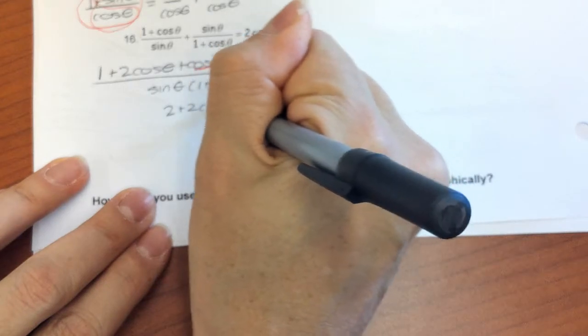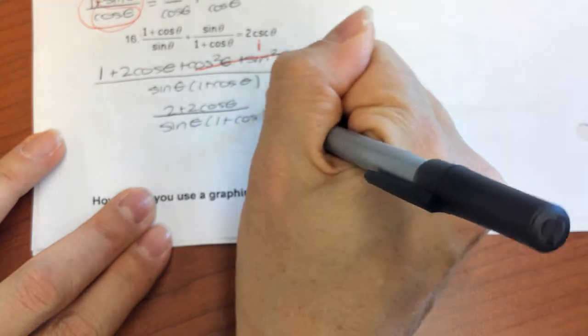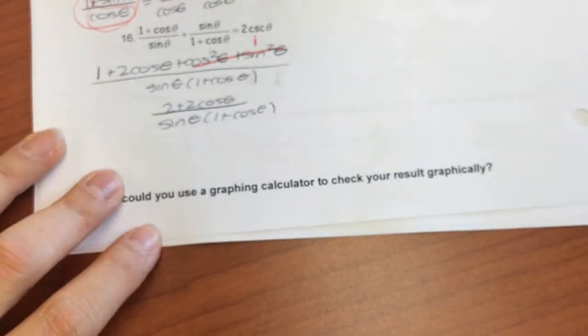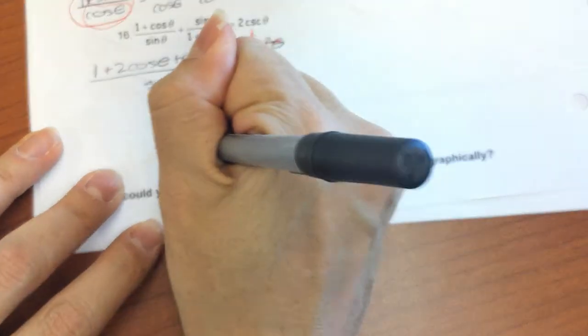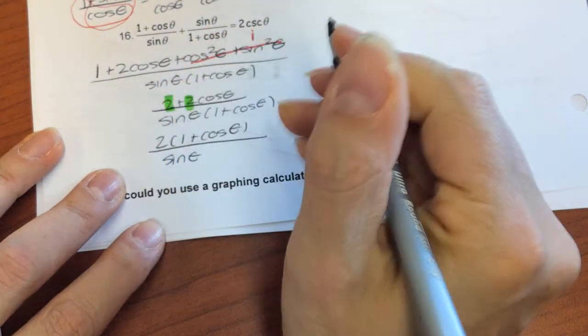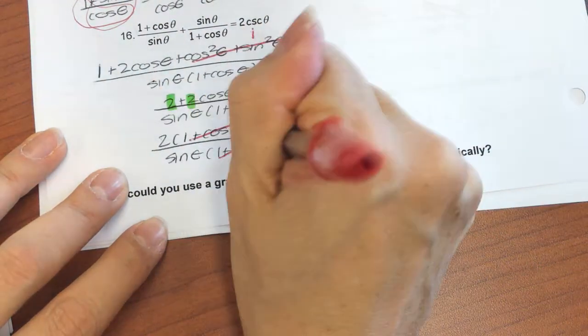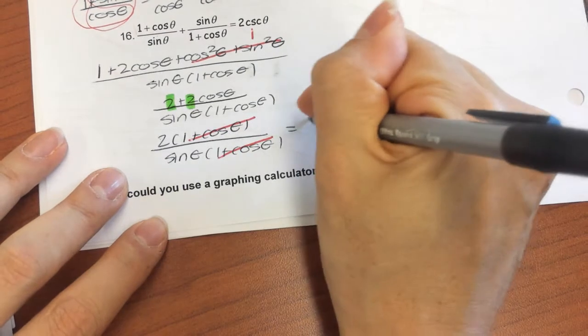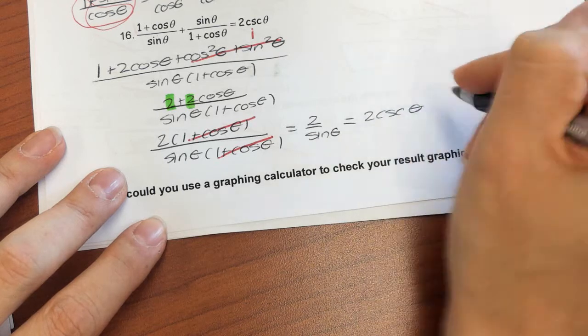Right away I noticed that cosine squared and sine squared is 1. So now I have on the top 2 plus 2 cosine theta over sine theta, 1 plus cosine theta. These both have a 2 in common, so I can factor out a 2. That gives me 2 times 1 plus cosine theta over sine theta, 1 plus cosine theta, and 1 plus cosine theta and 1 plus cosine theta cancels, which gives me 2 over sine theta, which is 2 cosecant theta, which is what I wanted.